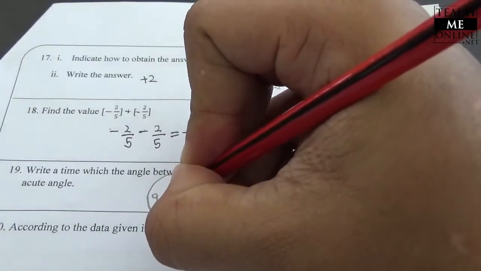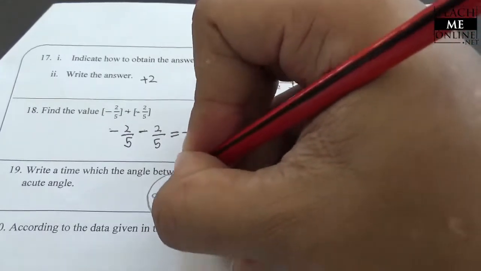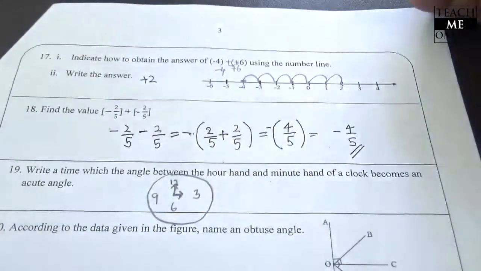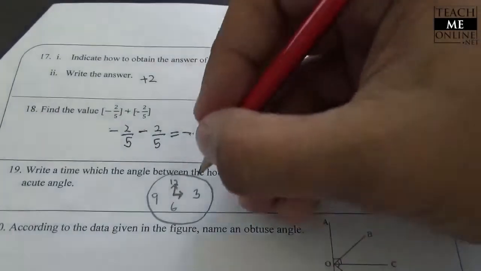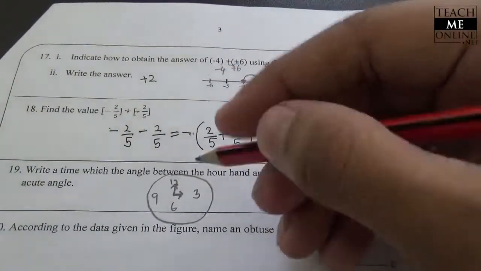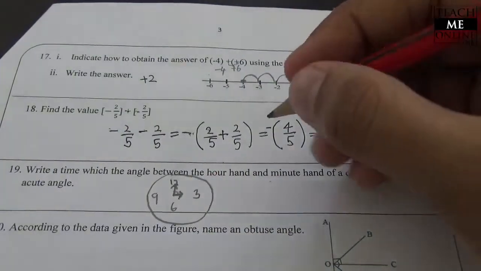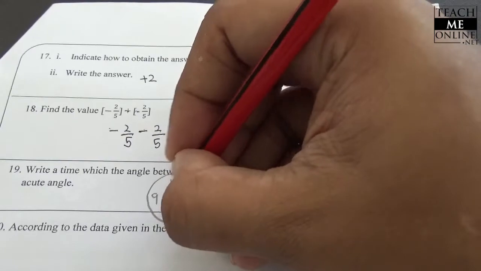If I take the minute hand here and the hour hand here, this is 3 p.m. At 3 p.m. it's 90 degrees between the hour hand and the minute hand.